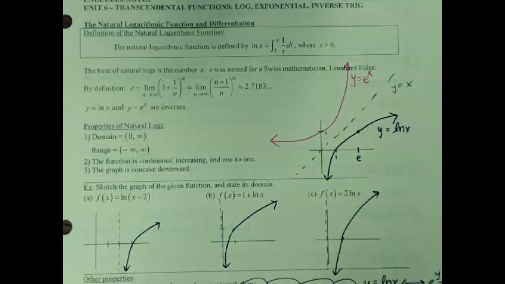In this video, we're going to go ahead and start the next little unit, which is called transcendental functions.